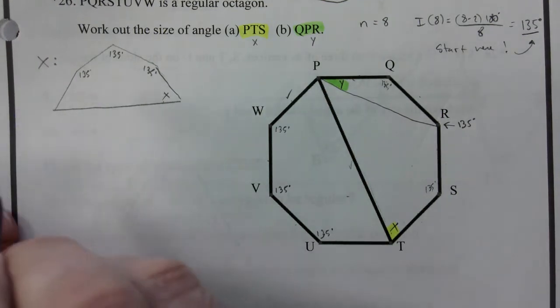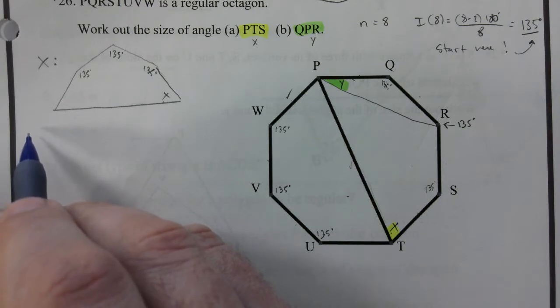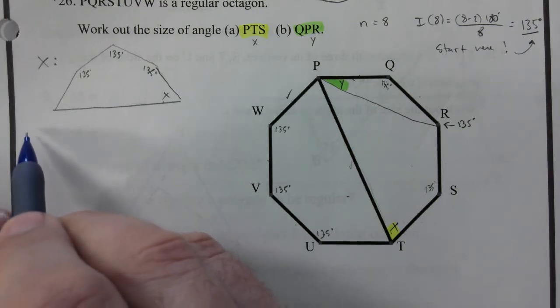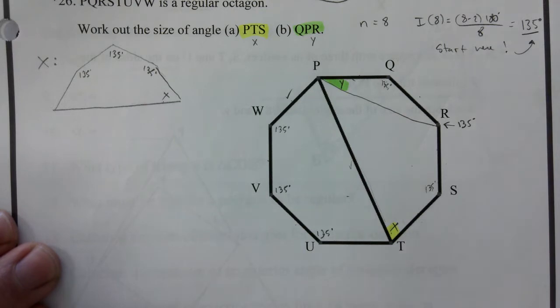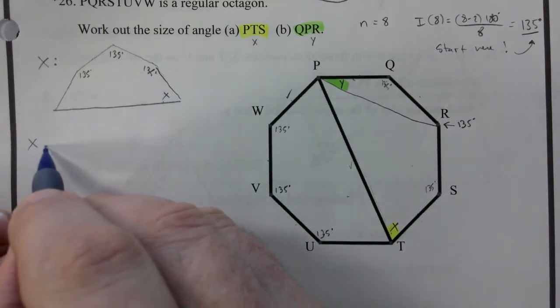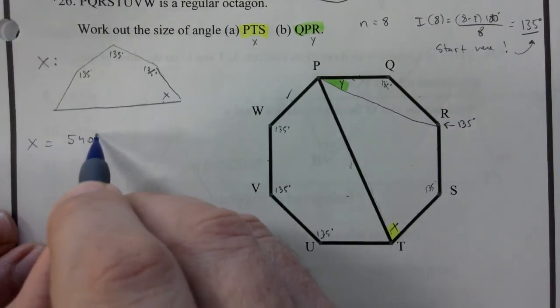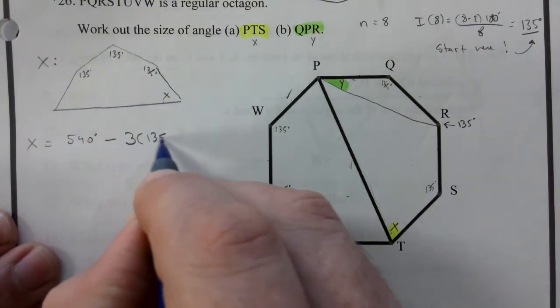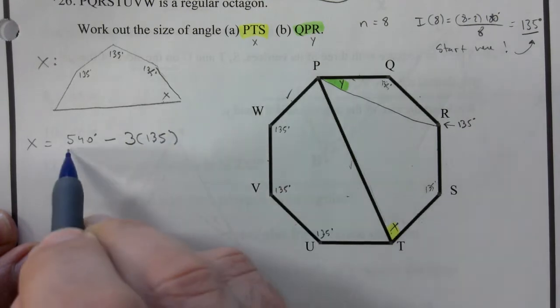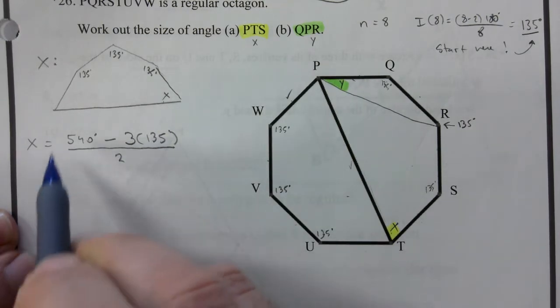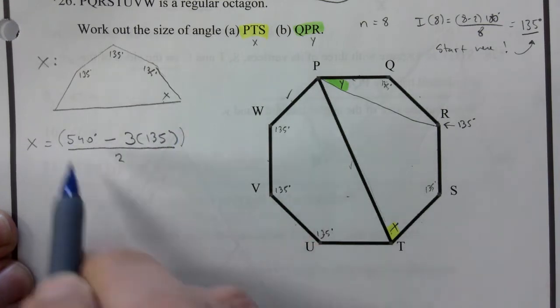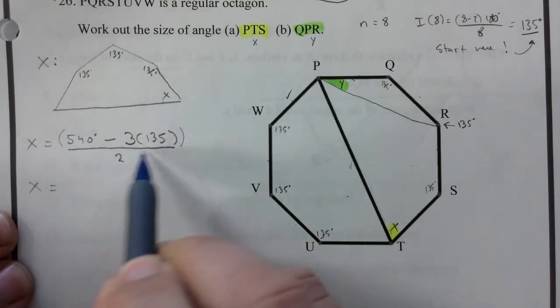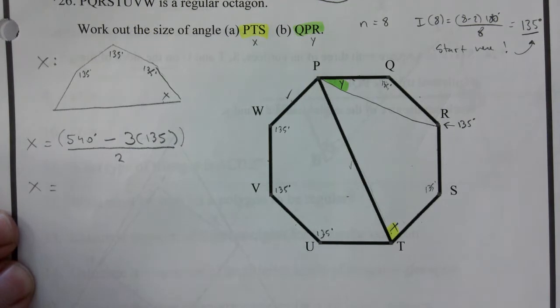And on your study sheet, you should probably have that the sum of a pentagon is 540. That will make your lives a lot easier. So X is going to be 540, that's the sum of a pentagon, minus 3 times 135, over 2. And don't forget to put the top in brackets. I always figure out what the top is and then I divide it by 2.